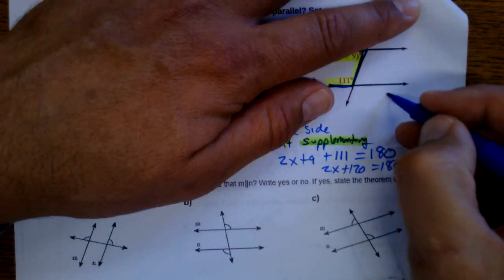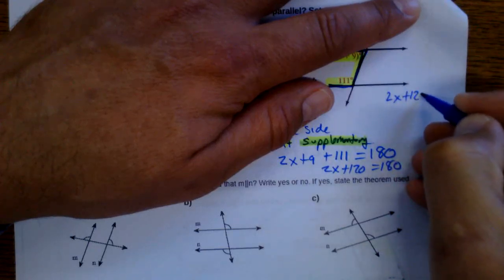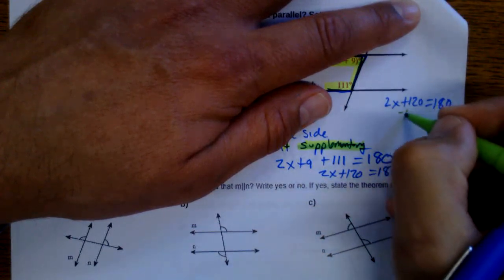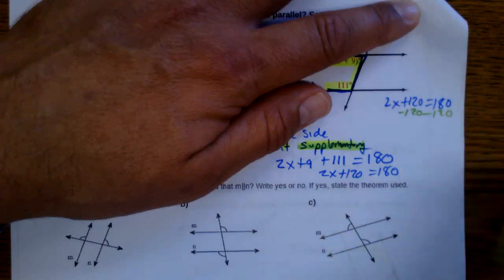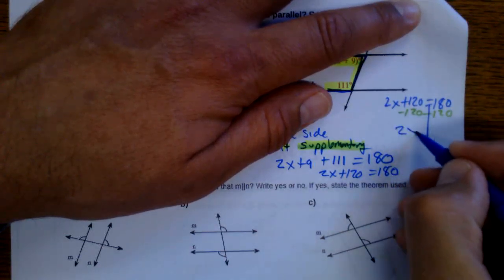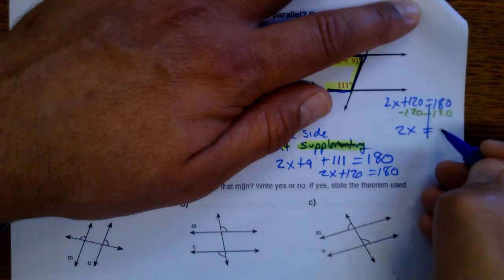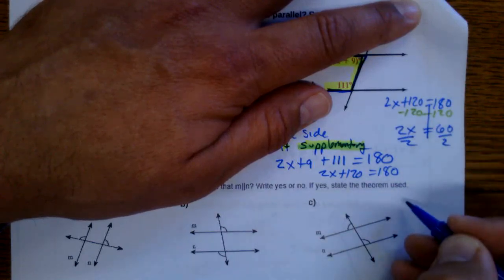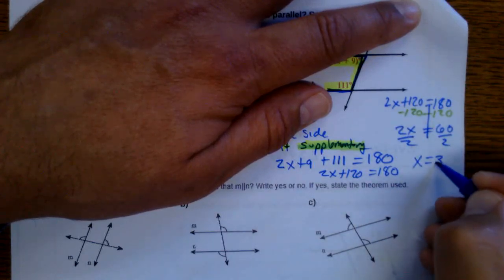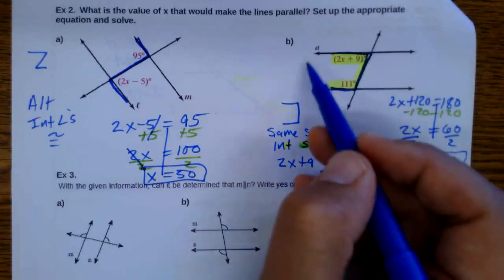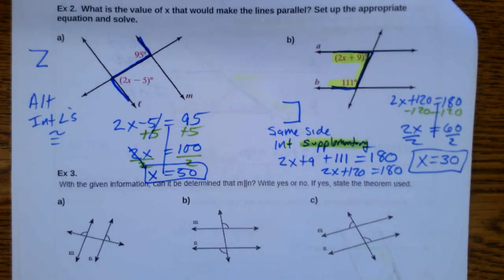I'm going to go ahead and subtract the 120 over. Again, whatever I do on one side, I got to do to the other. 180 minus 120, that gives me 60. And now divide by 2. And I should get x is 30. So if x is 30, that means these two add up to 180. That means those two lines are parallel.